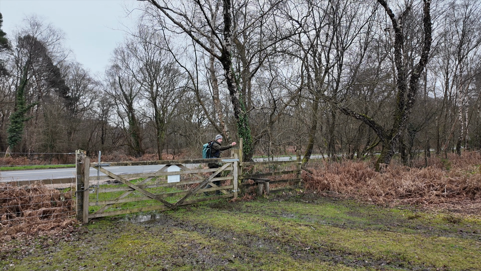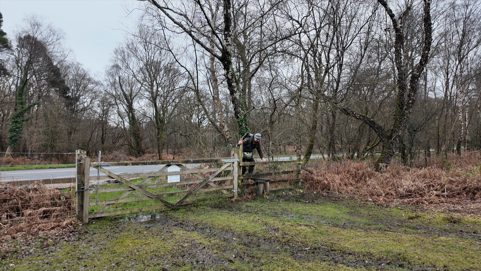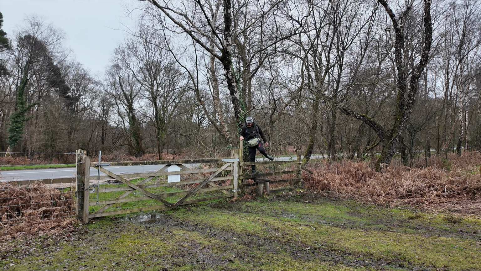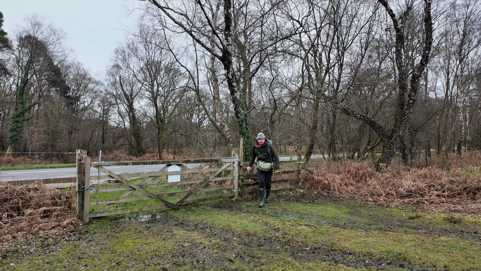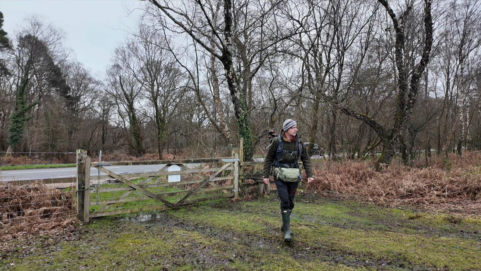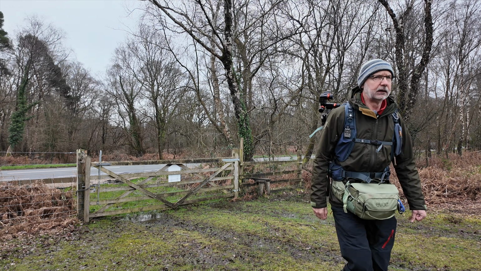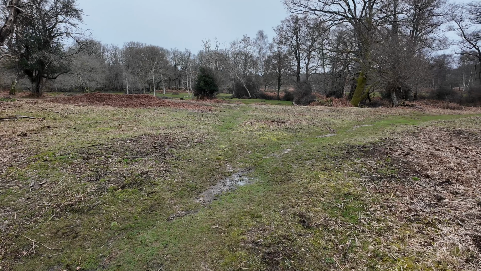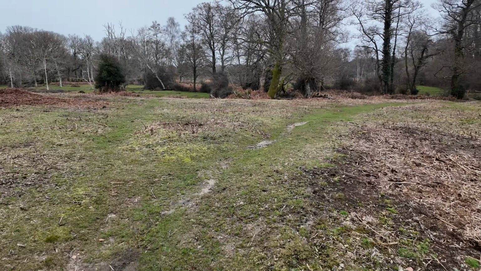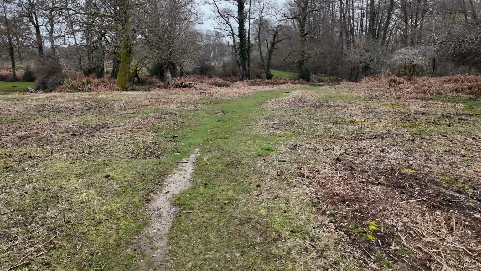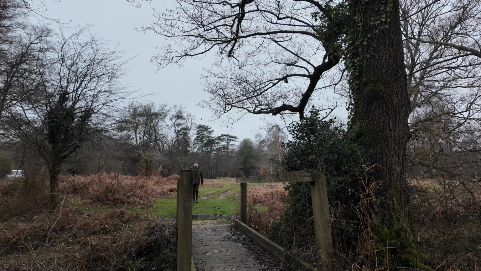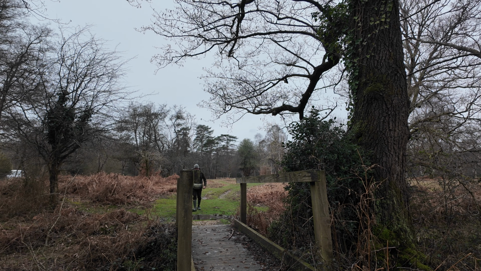I'm on my way to the New Forest. Now I've got my macro gear with me because it has been raining quite a lot. So I'm hoping to find some fallen trees with thick coverings of moss, that kind of stuff. Little mini landscapes in miniature, really. Micro landscapes.